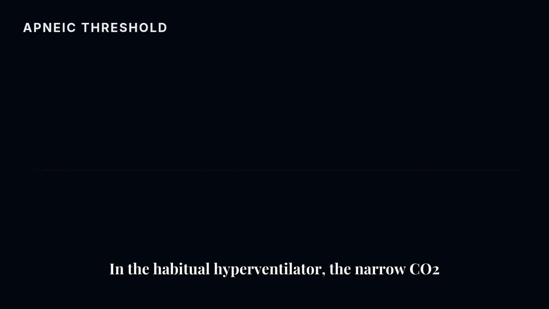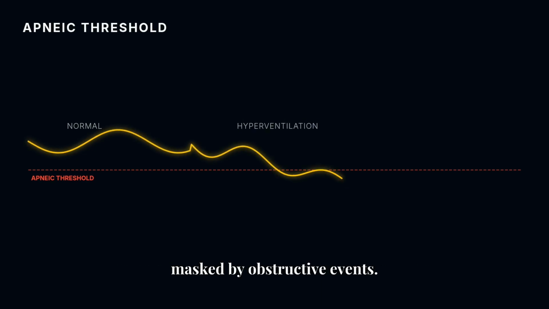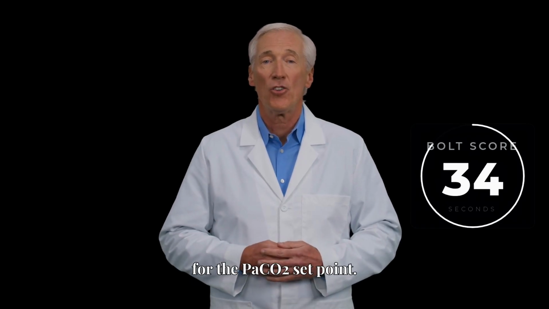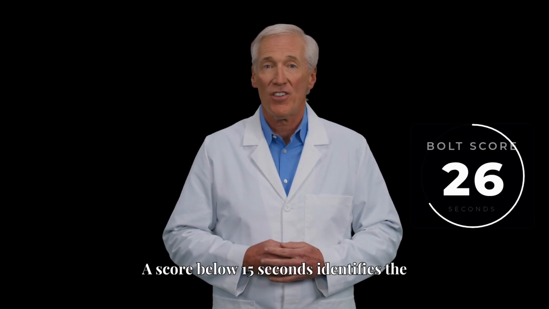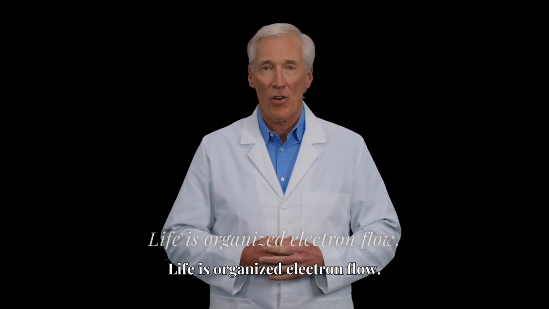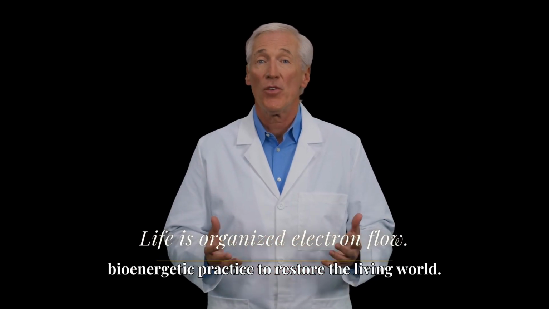In the habitual hyperventilator, the narrow CO2 margin produces central apneas that are often masked by obstructive events. The BOLT score is our clinical proxy for the pACO2 set point. A score below 15 seconds identifies the patient with a low CO2 tolerance and dysfunctional breathing. Life is organized electron flow. By mastering these physics, we empower the bioenergetic practice to restore the living world.